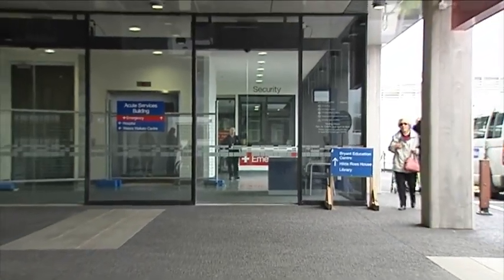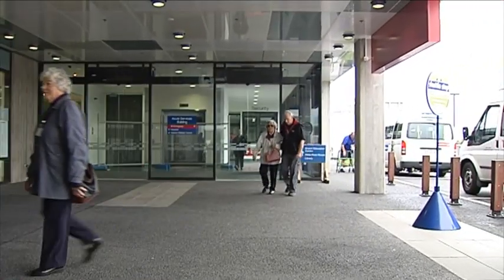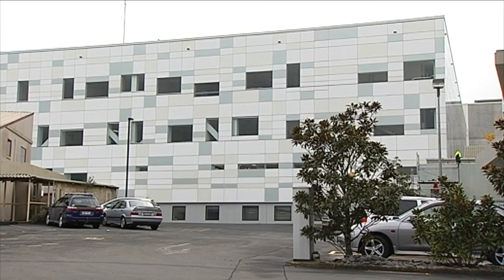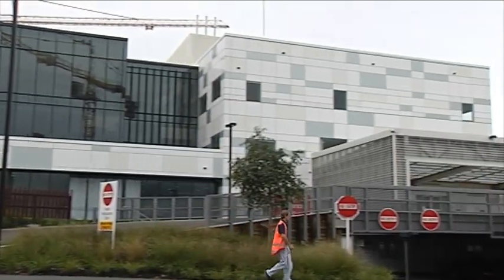And we would expect that facilities in the future will have a high number of single rooms, ensuite bathrooms. The type of facilities we've built, we believe, are the blueprint for the future.